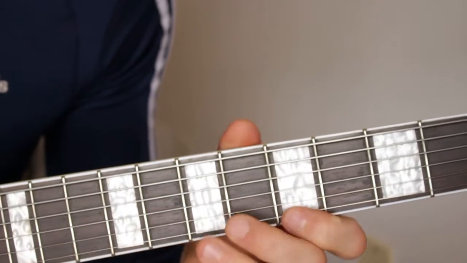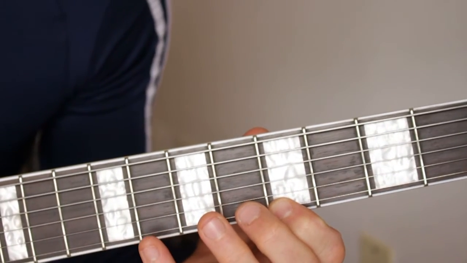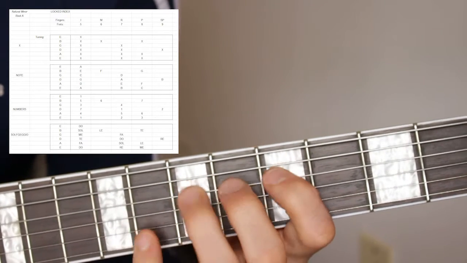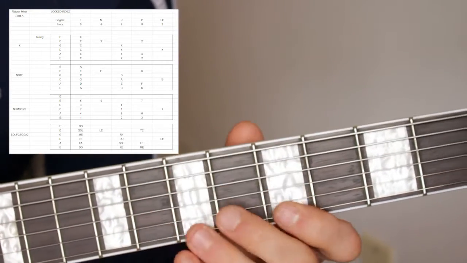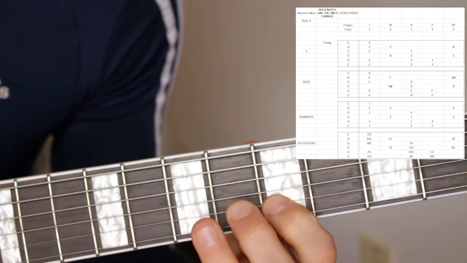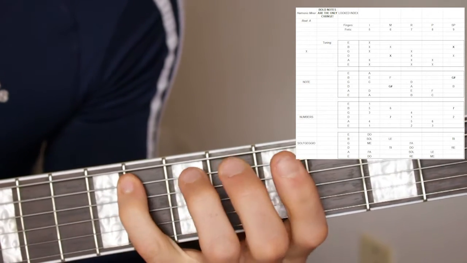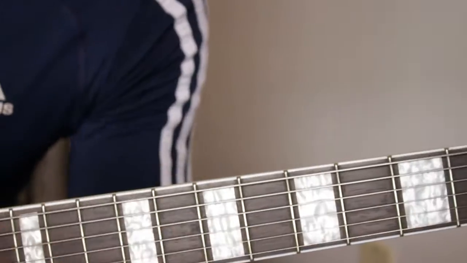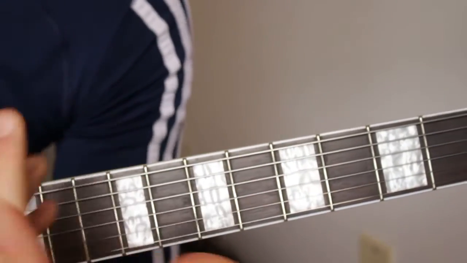All right, and going backwards is super important because it's tricky, right? Let's do the natural minor backwards. Now let's do the harmonic minor backwards. So you have 2 minor scales under your belt.